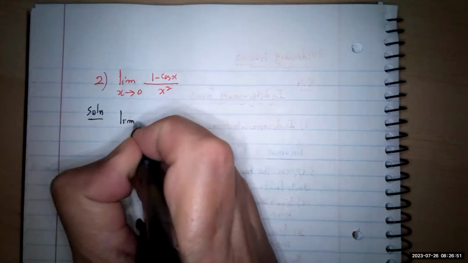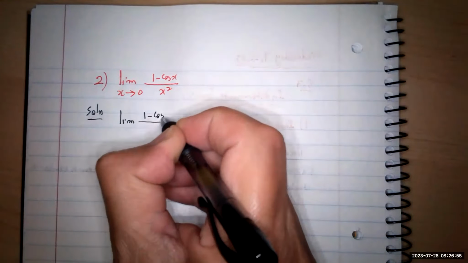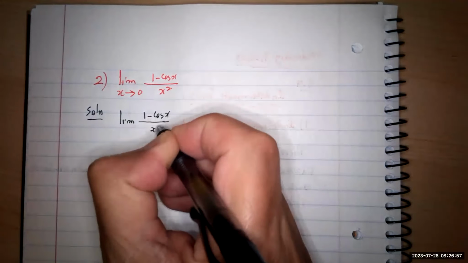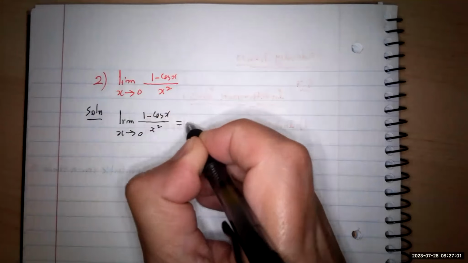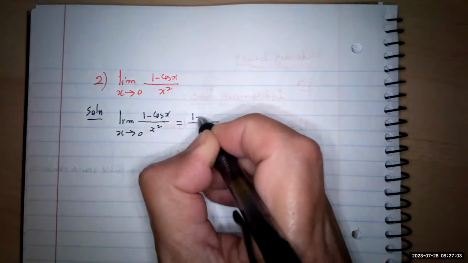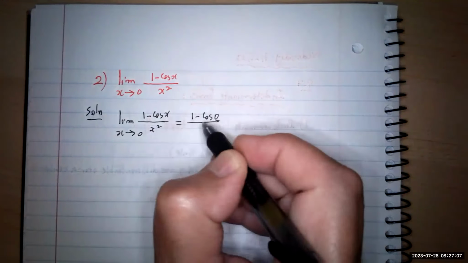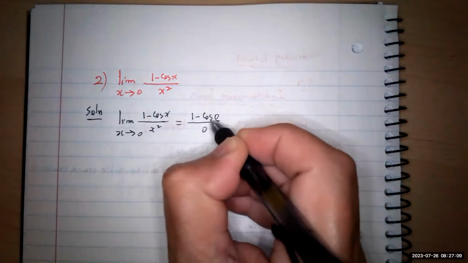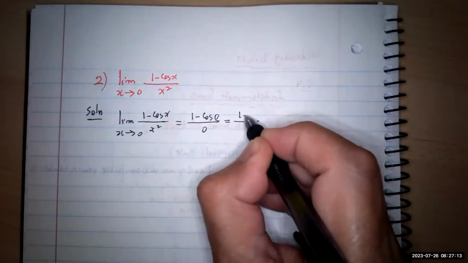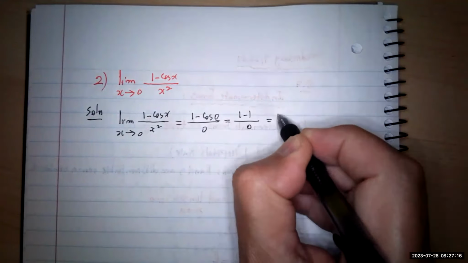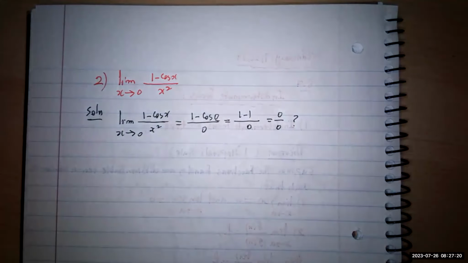I have the limit of 1 minus cosine x over x squared, as x goes to 0. If you substitute, that gives you what? 1 minus cosine of 0 on top, and the bottom is going to be 0. Remember, cosine of 0 is 1. So that gives you 1 minus 1 over 0, which is 0 over 0. So it's an indeterminate form.